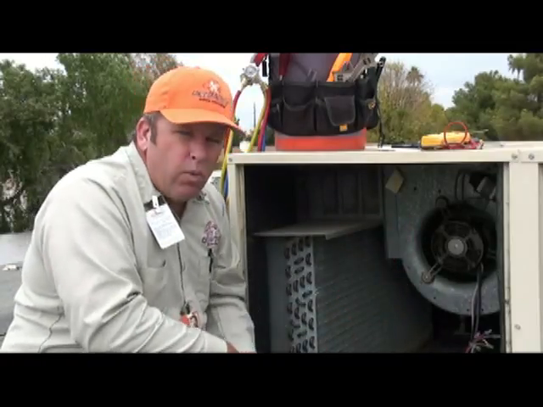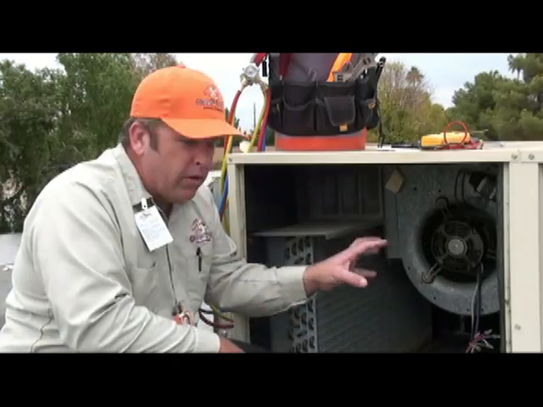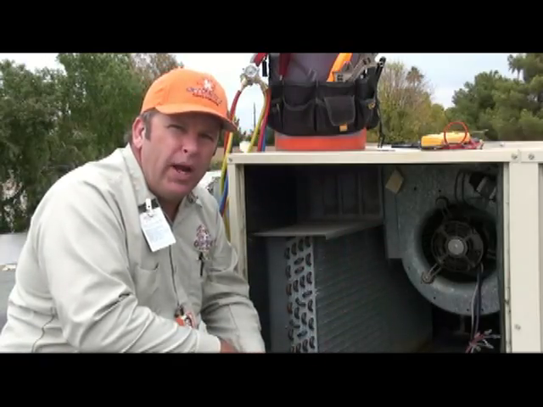If you get to the point where a motor has to be replaced, it's critical that that motor is matched to the system that you have.